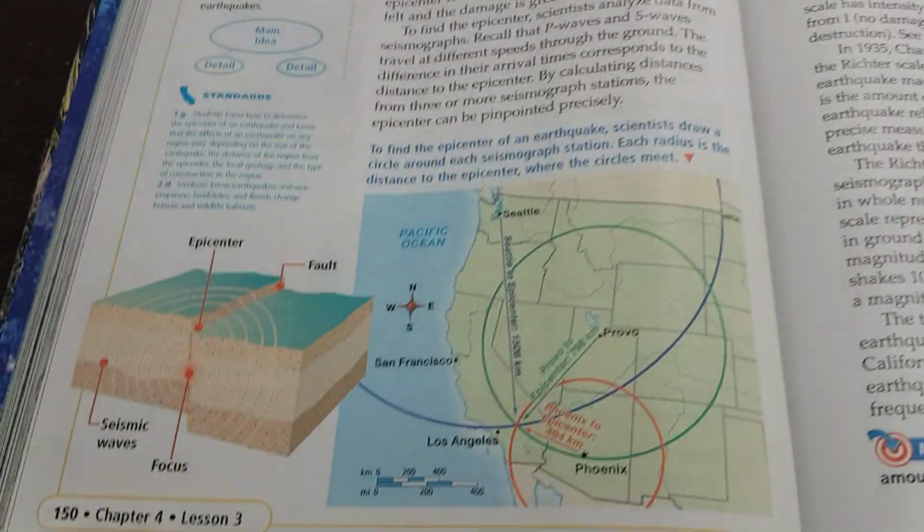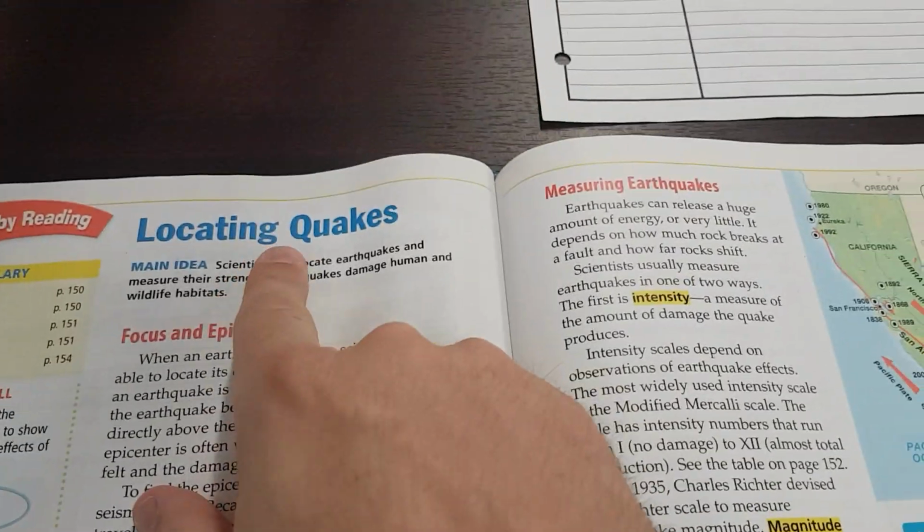All right, here we are. Chapter 4, Lesson 3, Locating Quakes.